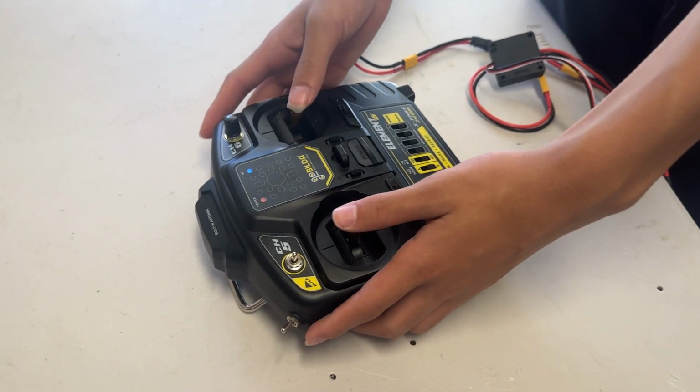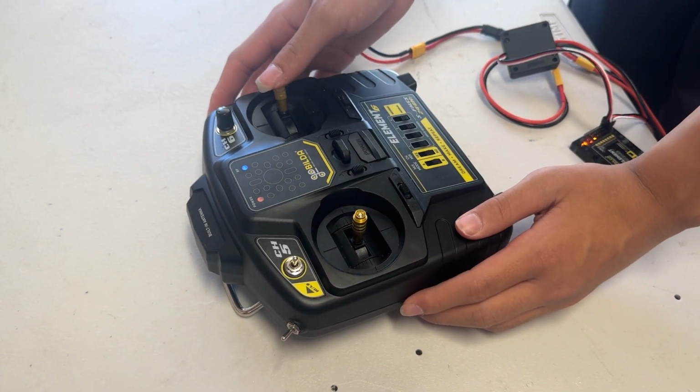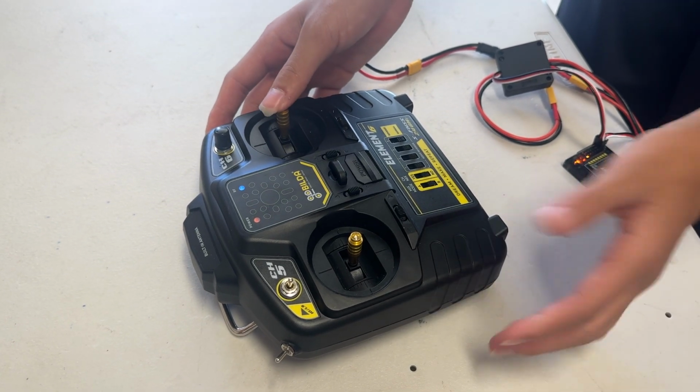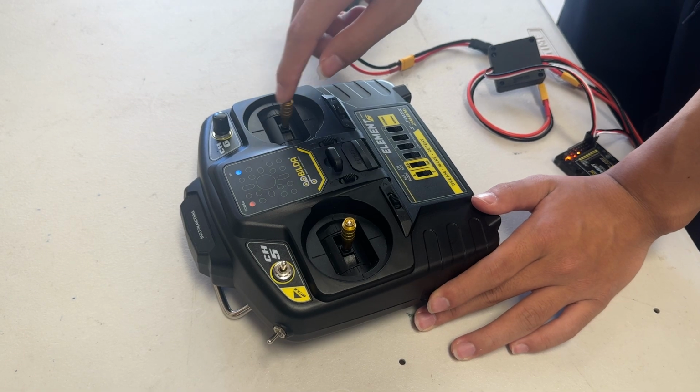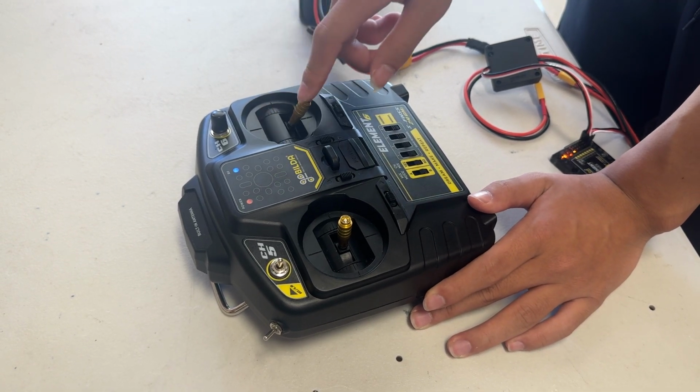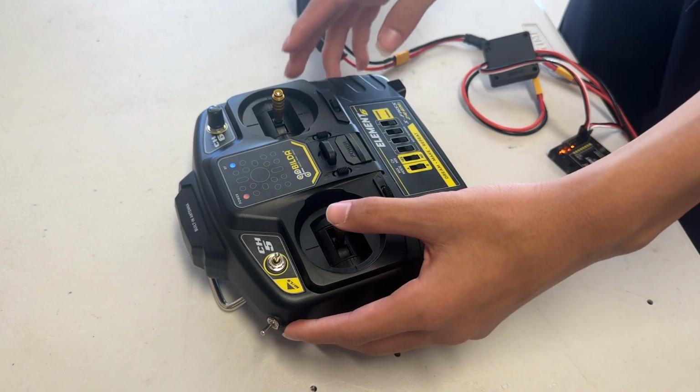So these two are joysticks, right? So this one is for channel 1. That one, yeah. It just turns the motor. This one is for channel 2, which does the same thing. And then this one, this is for 3 and 4.